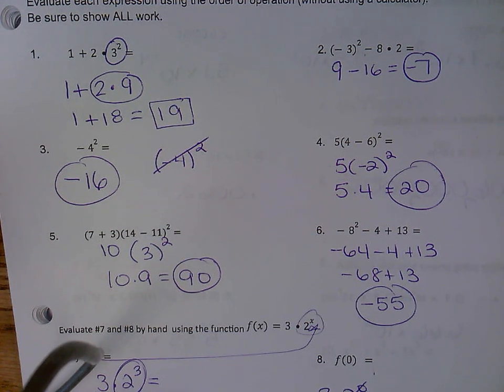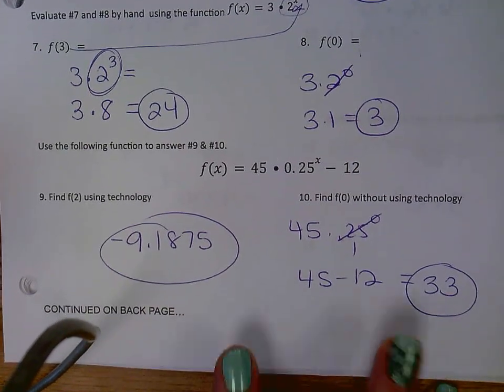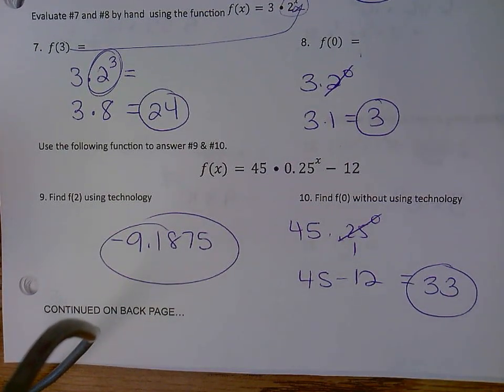I think so. Here's the bottom of the paper. So if you need some help with how to type in the exponents, we don't know how to do number 10 yet without technology, but we're going to learn today and Monday. Anything to the 0 power is always going to be 1. So it ends up being part of our pattern in our table that we have to talk about on Monday. But this just ends up being 45 times 1. So it ends up being 45 minus 12, which is 33. But those, you could plug into the calculator using that upside down caret symbol.